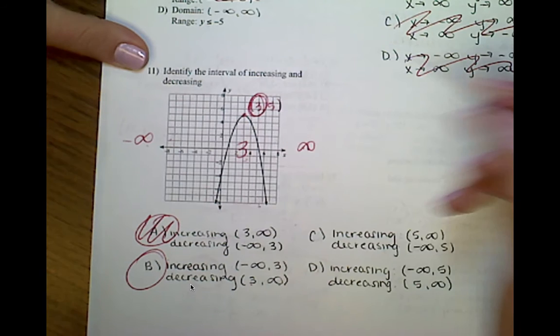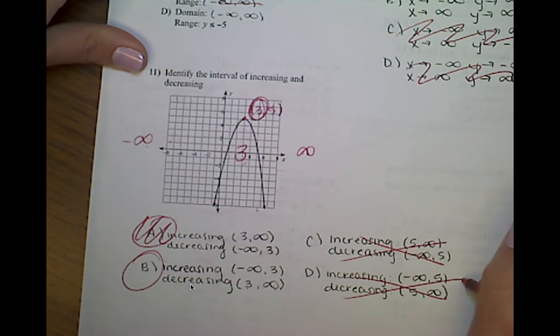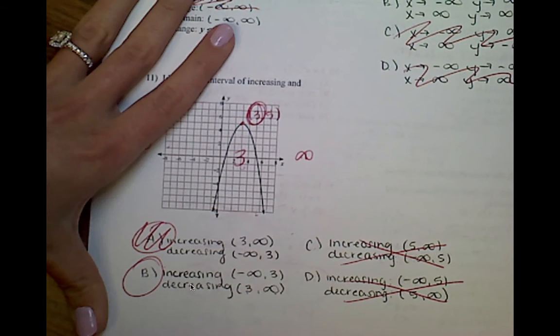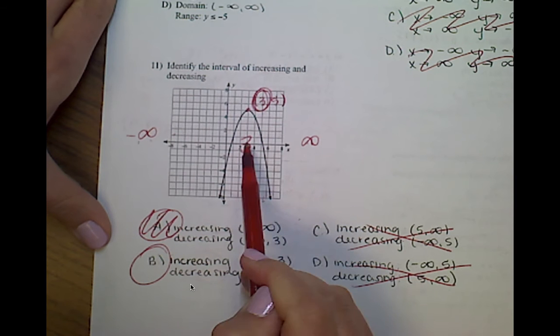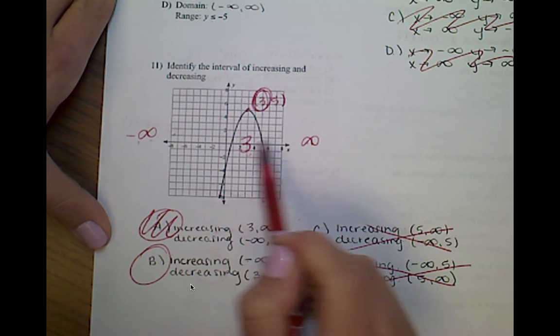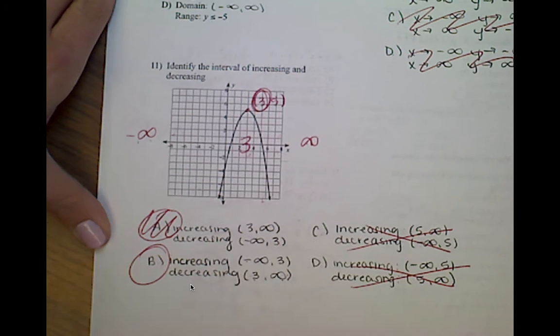Once again, we don't care about the y, so when it uses the y value, just go ahead and mark it out. It's not going to be an option, okay? Negative infinity to 3, it's increasing. 3 to infinity is decreasing. It's in order for you if you set it up like that.